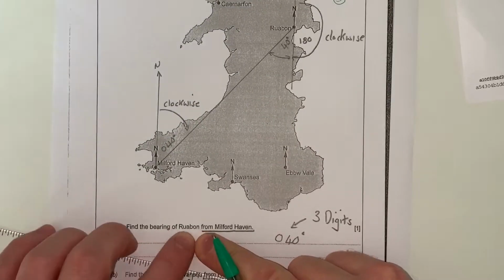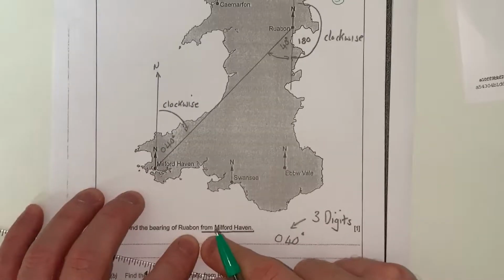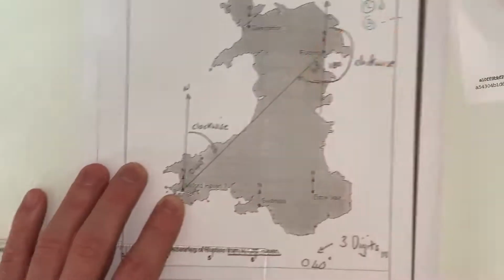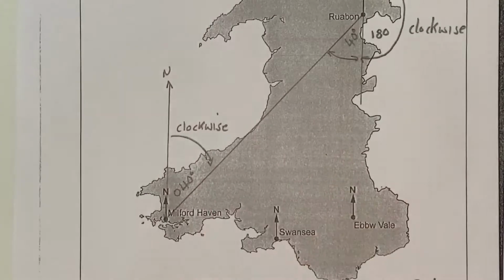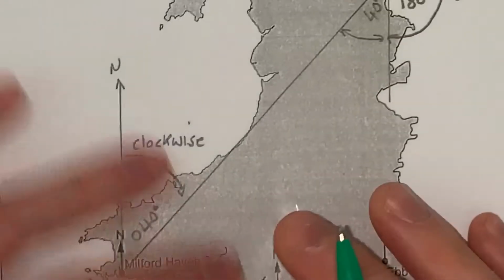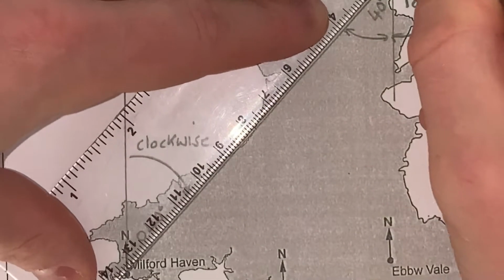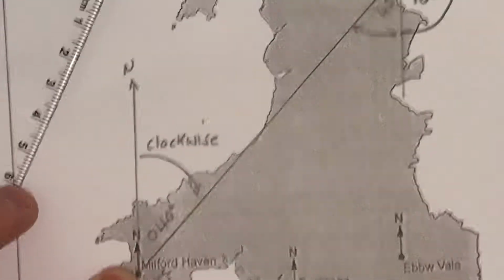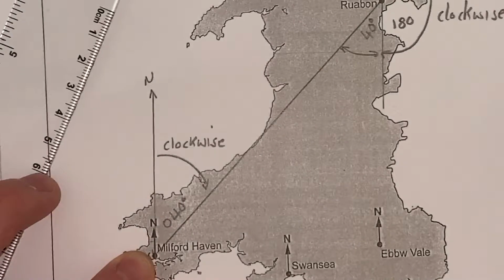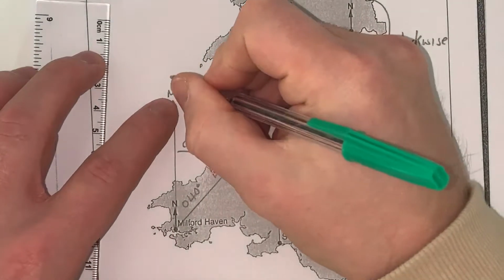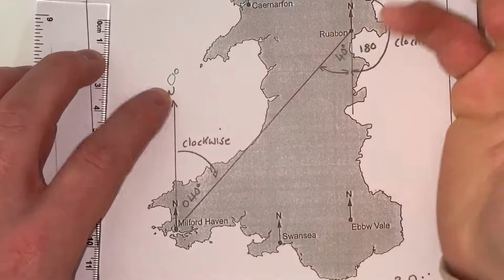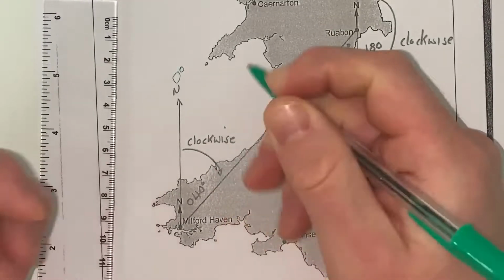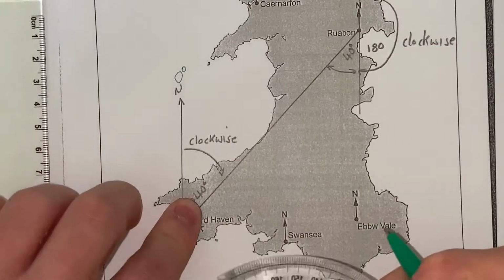Find the bearing of Reuben from Milton Haven. So because it's from Milton Haven, I know I need to go from here. This is where I'm starting. So I'm going to zoom right in and draw a straight line first to help me. You can see I've already done it, but I'll repeat it anyway. So I draw a straight line because that is where I need to turn and face if I want to be facing towards Reuben. Now, the first thing I said is we always measure from north. So that's got to be 0 degrees on your protractor. Second thing is we always go clockwise. Third thing is 3 digits, hence where the zeros come from.